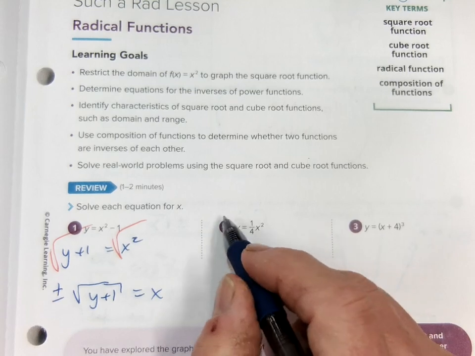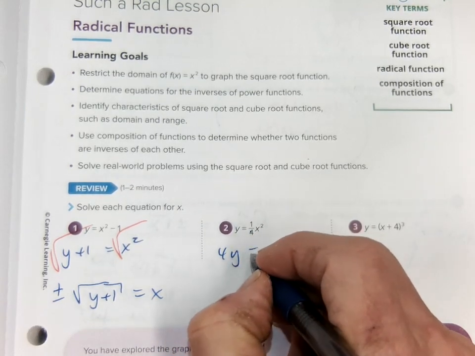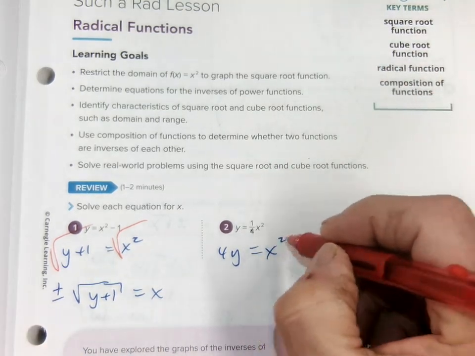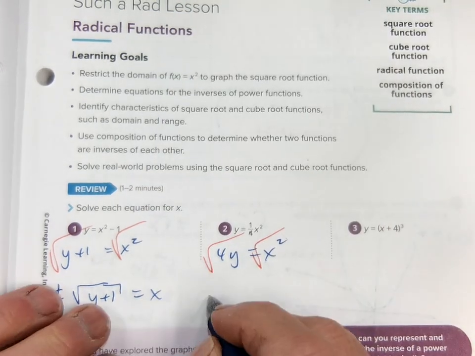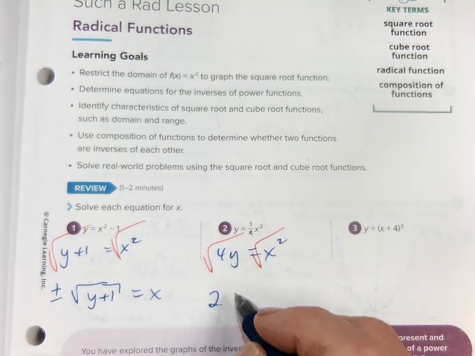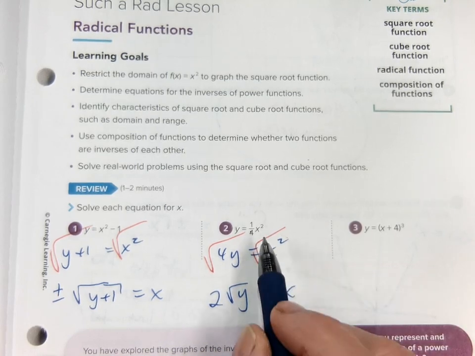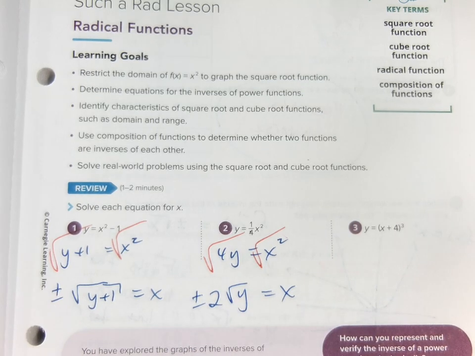Now on number 2, very similar. I'm going to multiply by 4 first, so I get rid of the 1/4. So multiplying both sides by 4 gives 4y equals x squared. Then I will get rid of the square by taking the square root. Now, we know the square root of 4 is 2, but there is no square root of y. It just has to stay the square root of y. And we have to remember that, again, there are two answers, so it's plus or minus, positive and negative, okay?